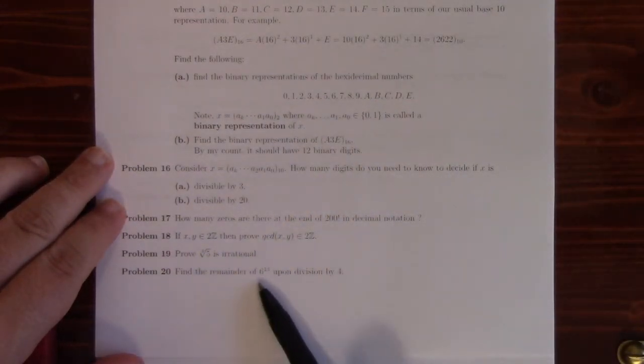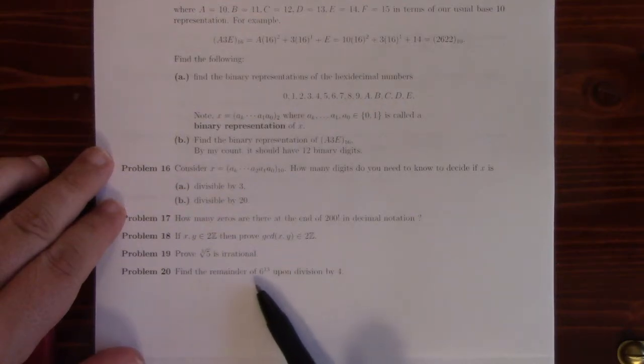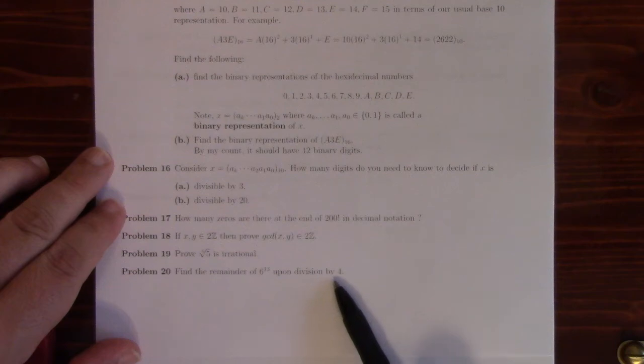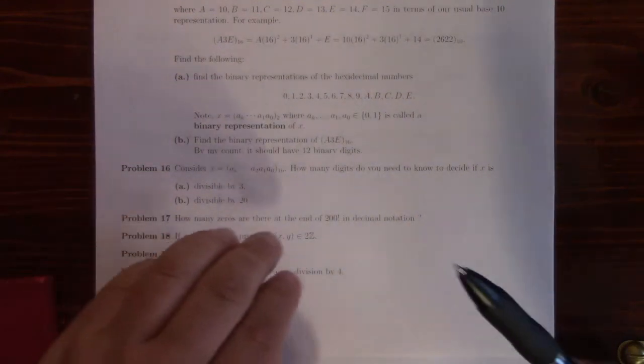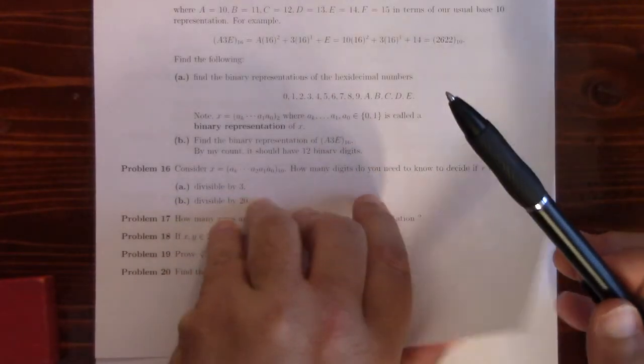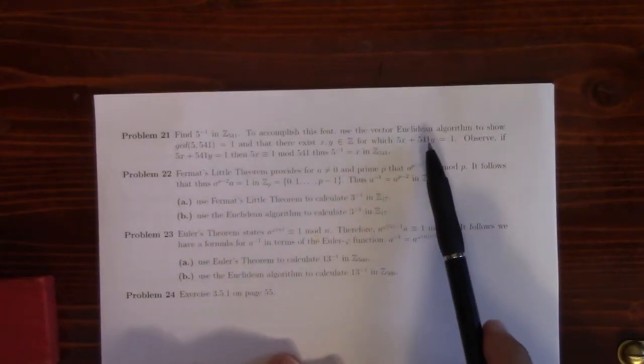Find the remainder of 6 to the 13 upon division by 4. Whenever you're trying to find the remainder of some giant number using division by 4, I'm thinking about modular arithmetic mod 4. That's the way to solve that kind of problem, right? Here's a Euclidean algorithm problem.